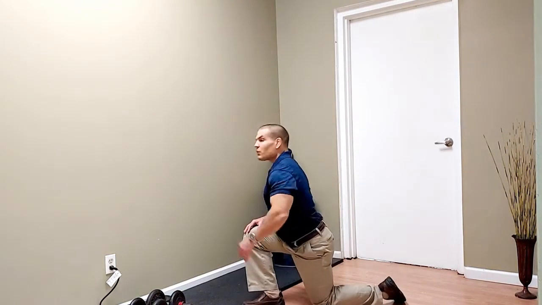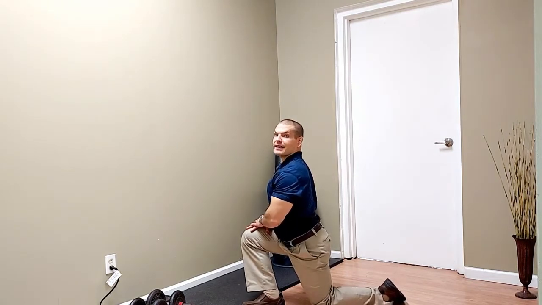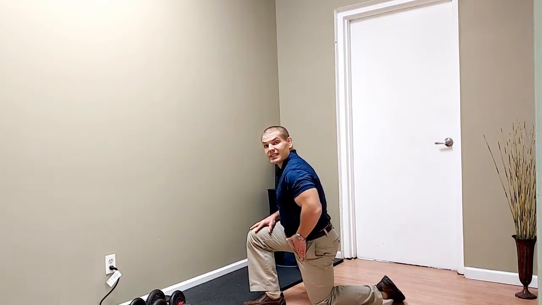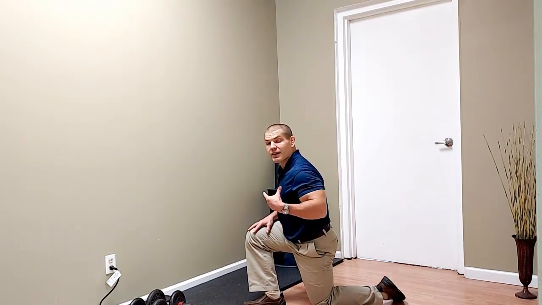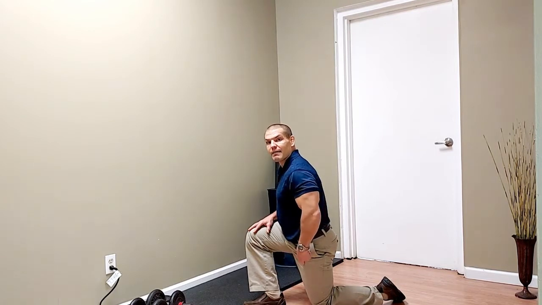That brings you into extension where your hip is going backwards. Now, note you don't want to allow your back to arch like that. You want to keep your back pretty neutral and just push your pelvis forward. This is actually a good stretch for your hip flexors as well, because your IT band, or rather your tensor fasciae lata, is a hip flexor.